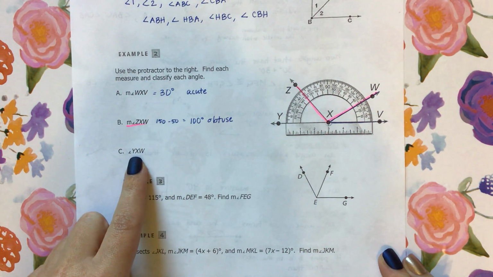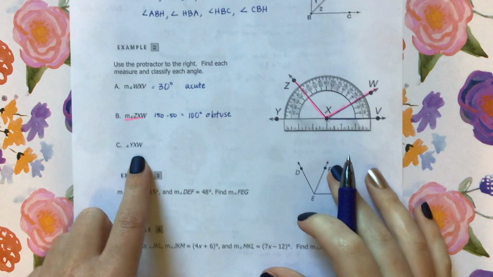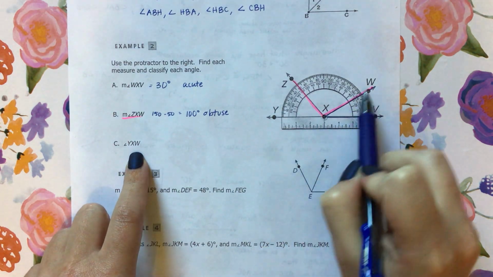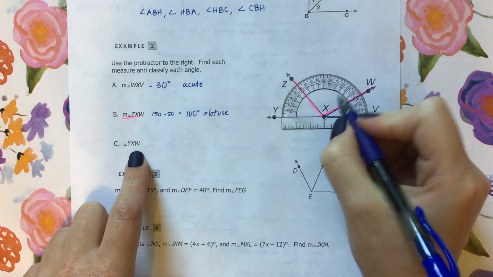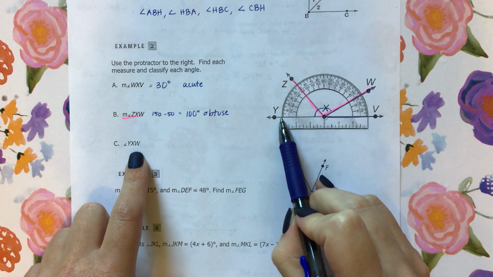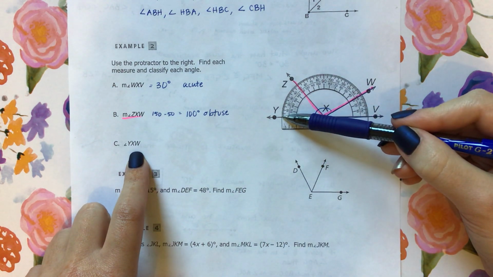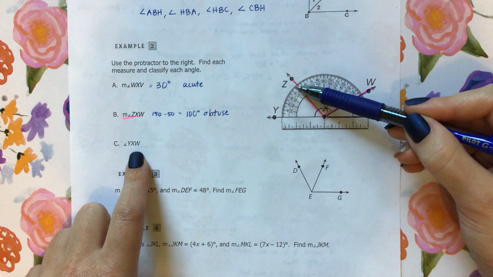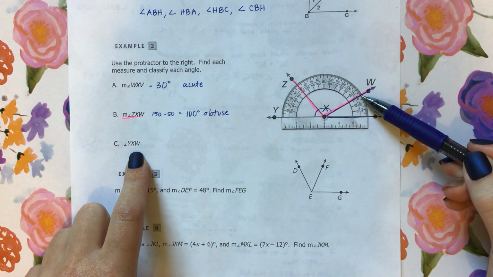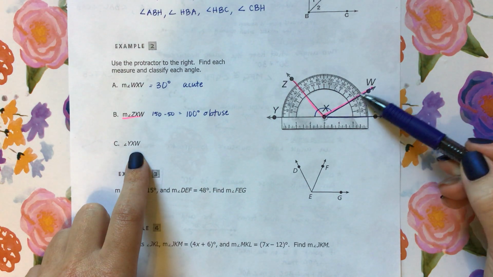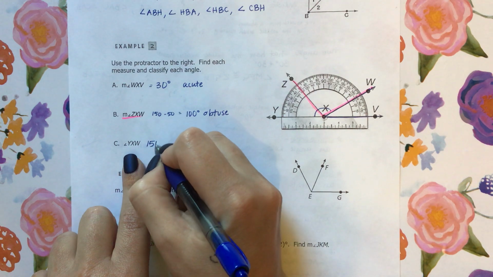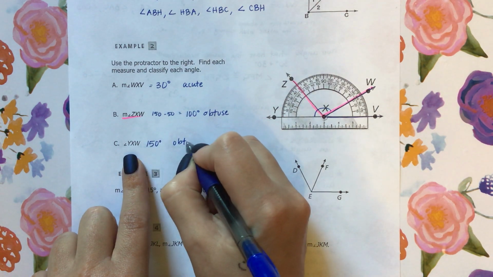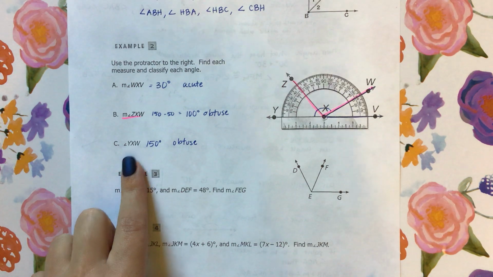Finally, we have YXW. From Y to X to W, that angle right here. Okay, well, I'm going to use the outside again, starting at 0 on the outside, and it's going up 10, 20, 30, all the way to W, which is 150. It's at that 150 mark on the protractor. So this one is 150 degrees, and we know that's greater than 90, so that is going to be an obtuse angle.